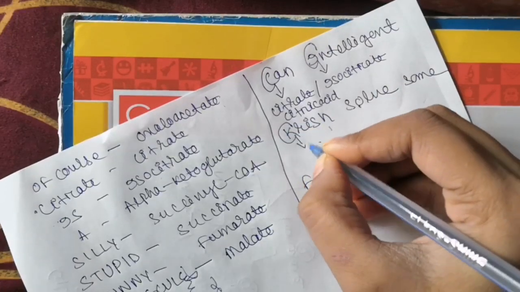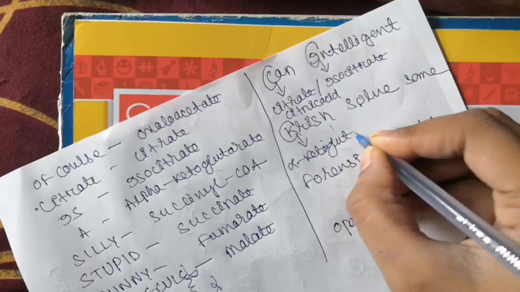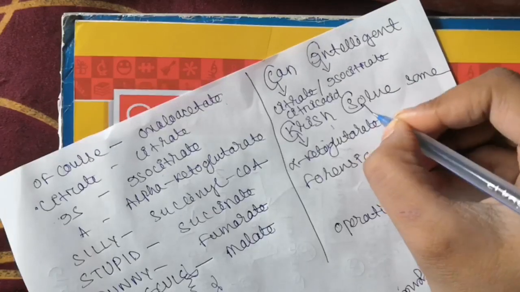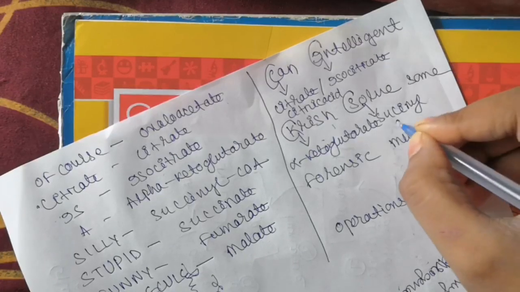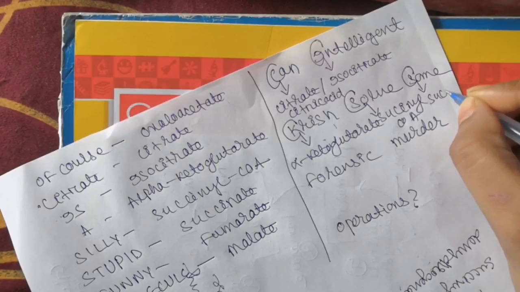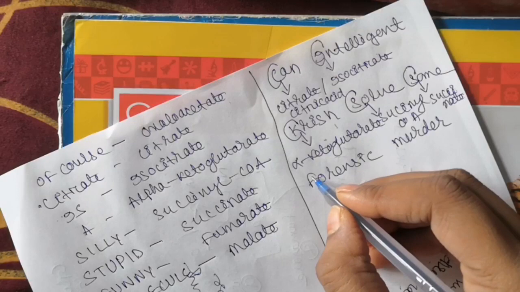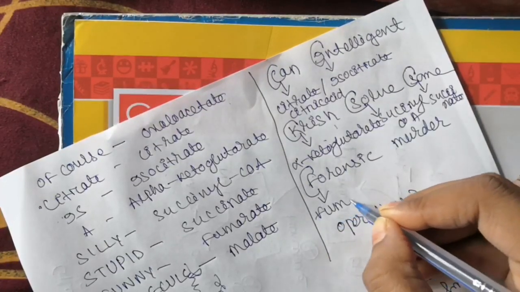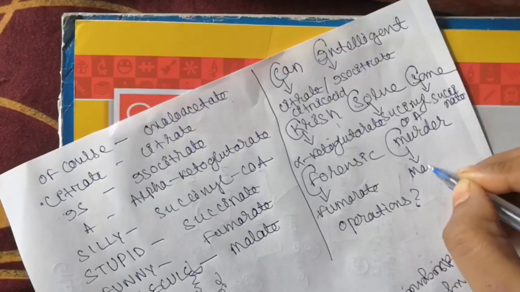Krebs stands for alpha ketoglutarate. Solve, S stands for succinyl coenzyme A. Some, S stands for succinate. Forensic, F stands for fumarate. Next is murder, M stands for malate.